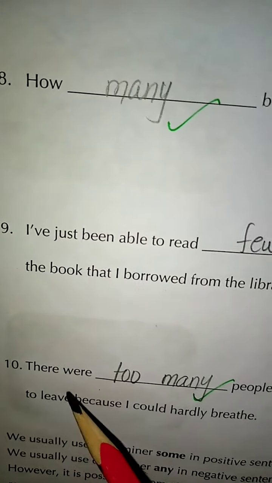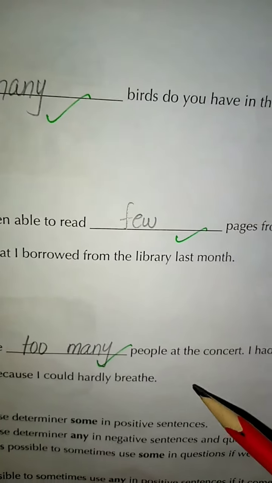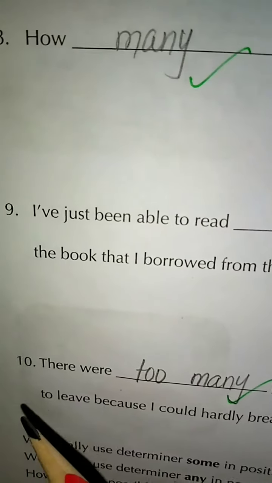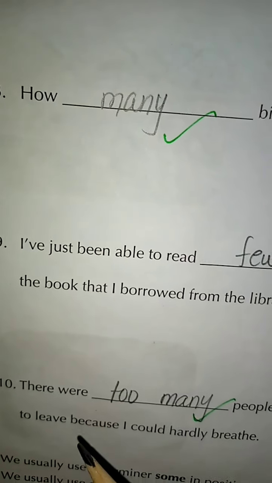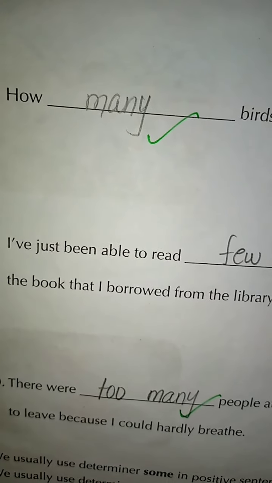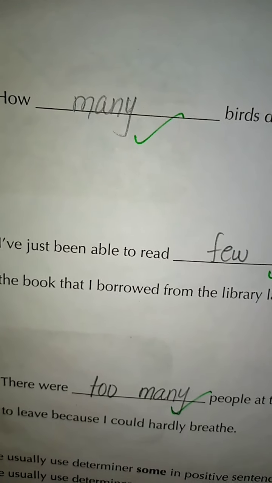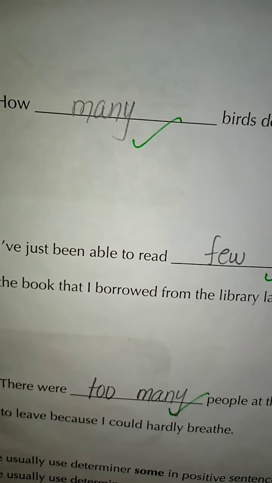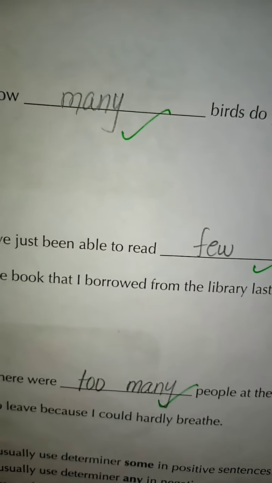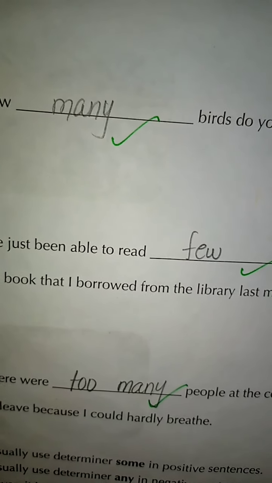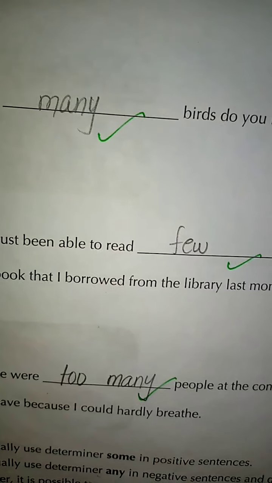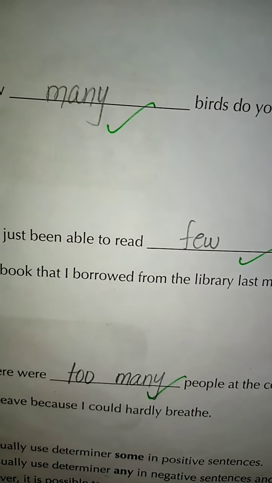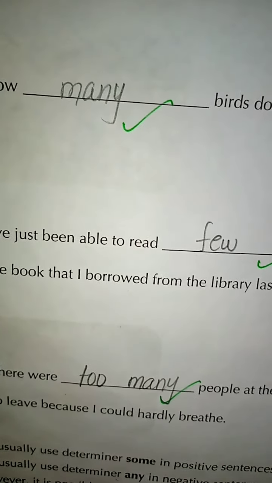Then number 10: There were dash people at the concert. I had to leave because I could hardly breathe. So too many, I have told you that we will use it in negative types of sentences, okay. So too many is showing a very, extremely large quantity or extent of the people in the concert, okay. So we use too many in it.